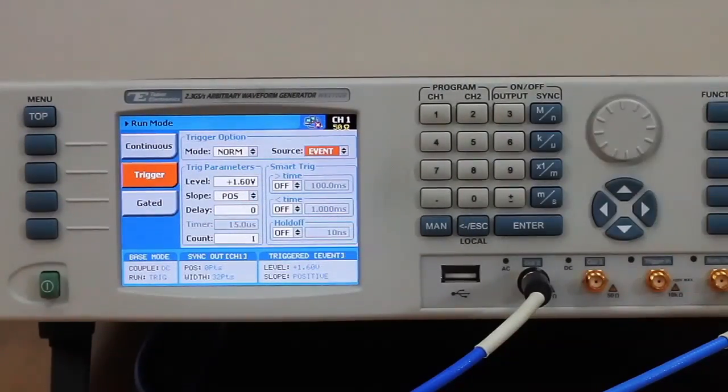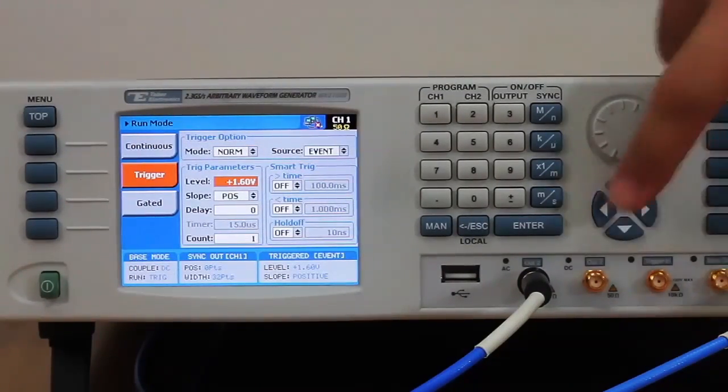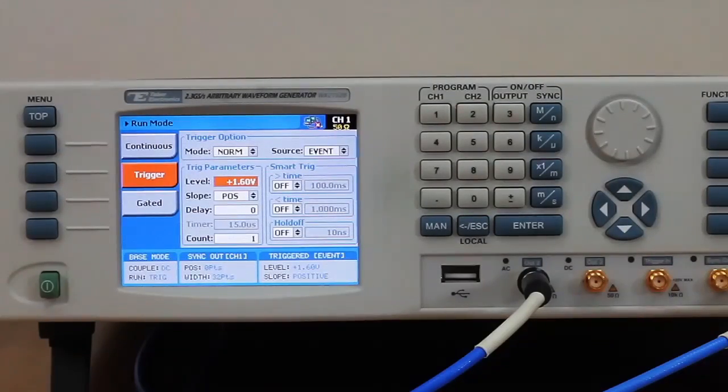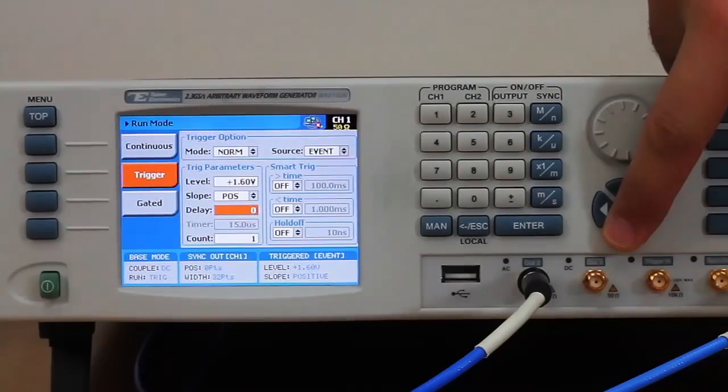The trigger parameters that can be configured are: trigger level, specify the valid trigger threshold level; slope, set whether the unit is triggered on the rising edge, falling edge, or both; delay, to delay the trigger by a specified number of sample clock cycles; timer, sets a fixed time interval from each waveform start to the next waveform start. This is enabled in internal trigger mode only. Count sets the number of times the segment is generated from a single trigger.